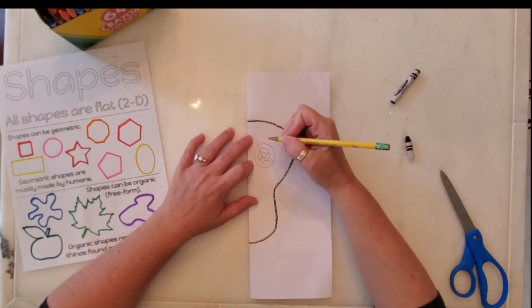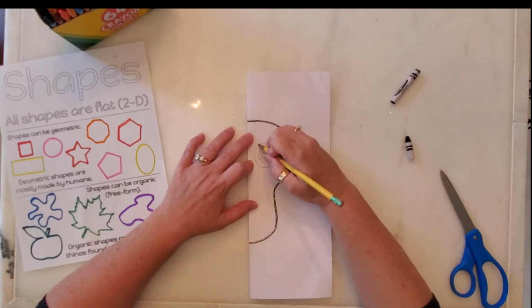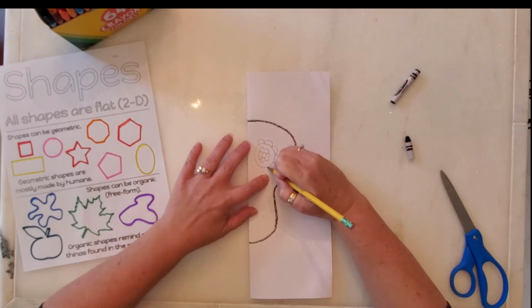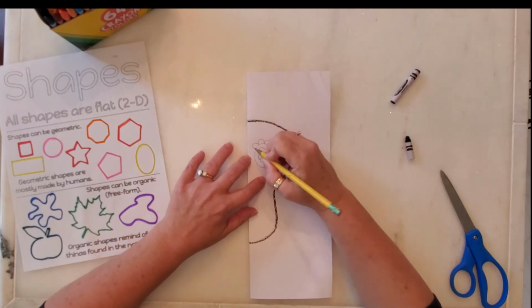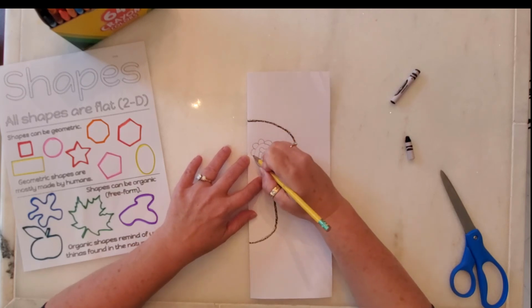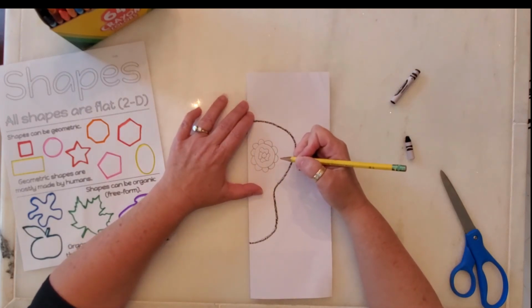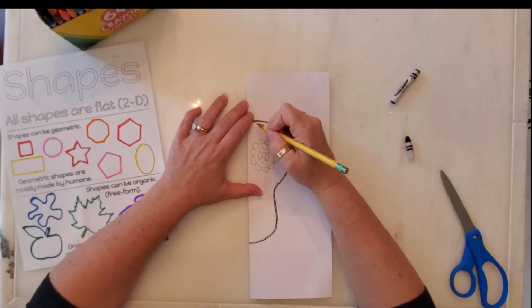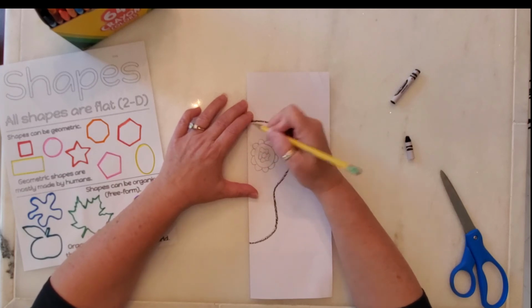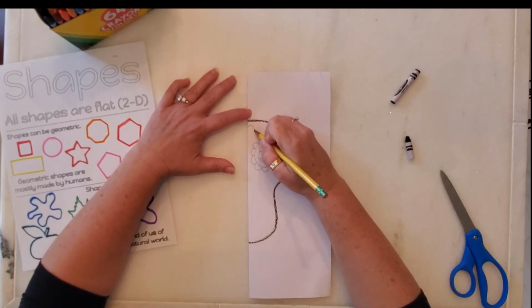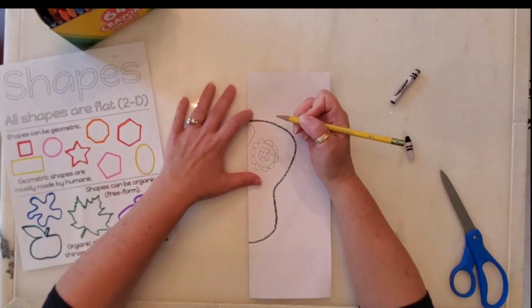And then I think I'm going to do half circles all around. I'm adding it in pencil first, just because I'm afraid of messing up. With a pencil, you can always erase. And then my eyebrows, I don't think I'm going to do that right now. What I am going to do, I'm going to do a heart right down the middle. So make a half a heart right there.